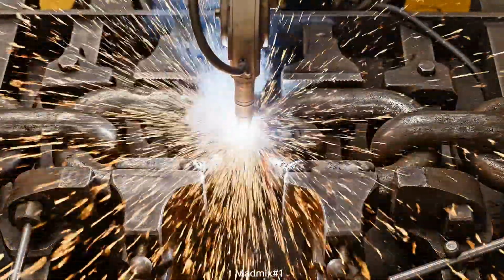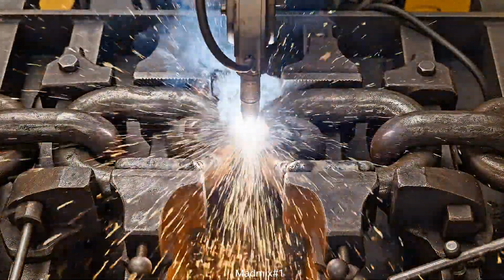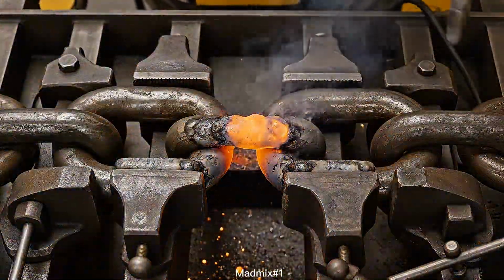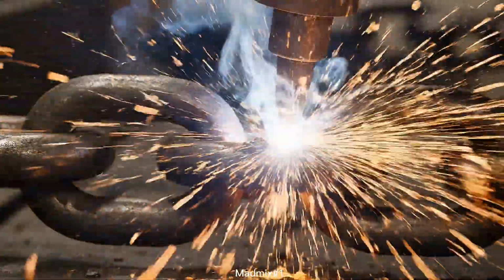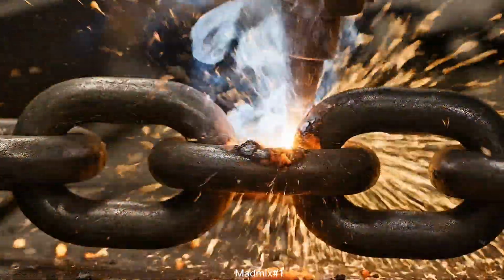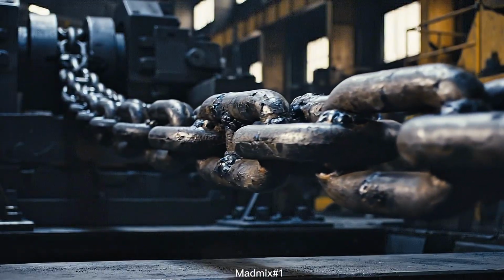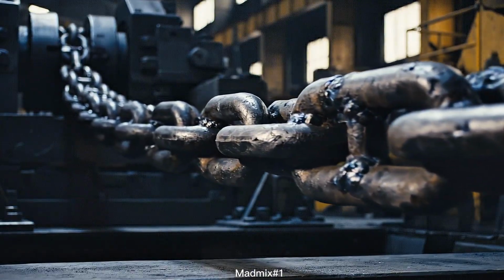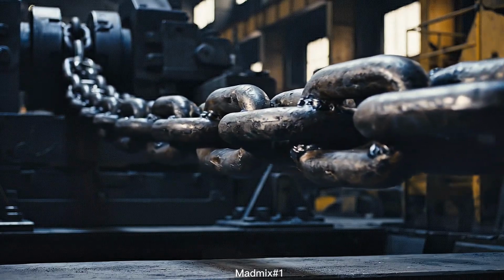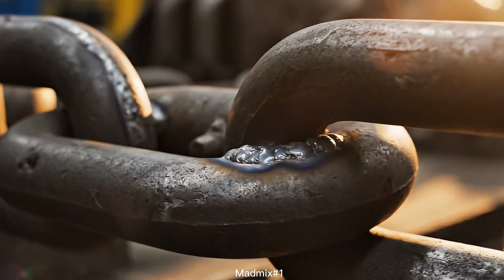Each joint is welded one by one. The welding process repeats continuously. The chain length increases steadily. Each weld forms a permanent joint.